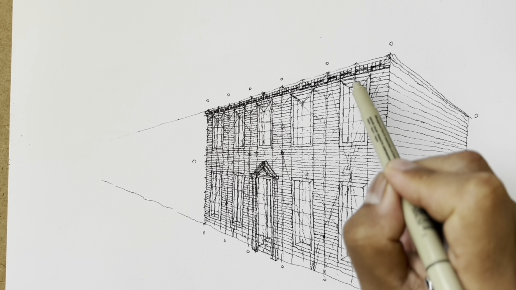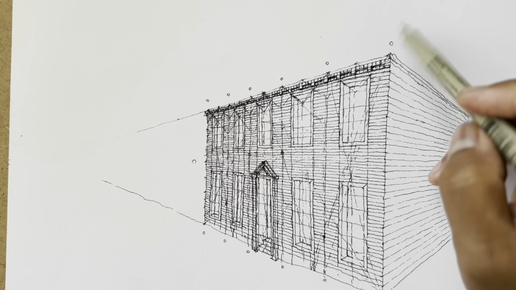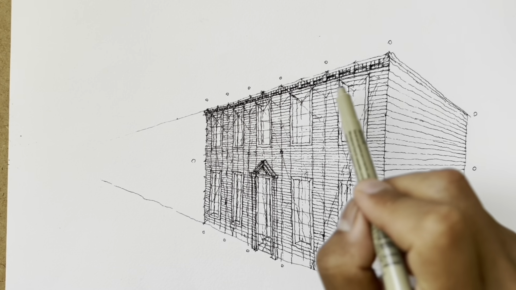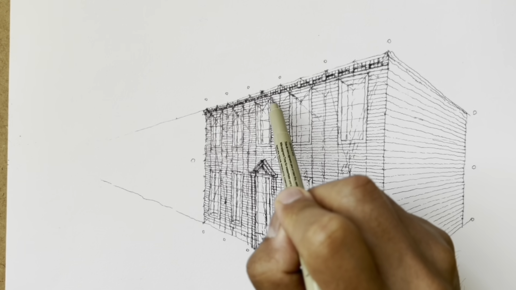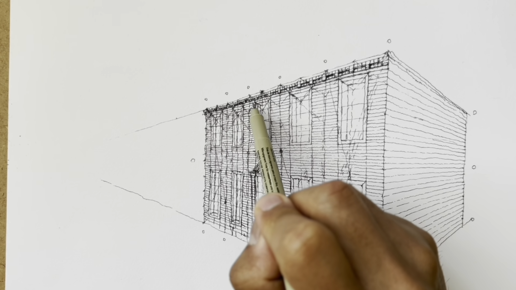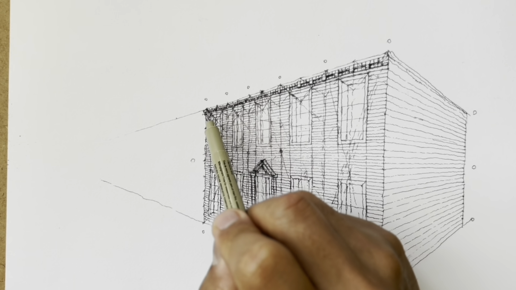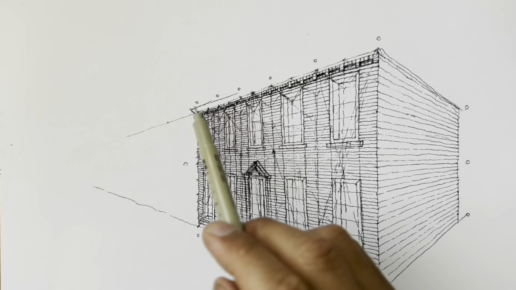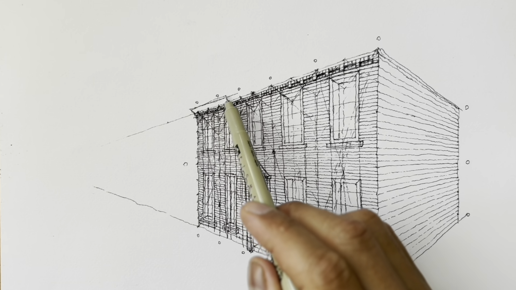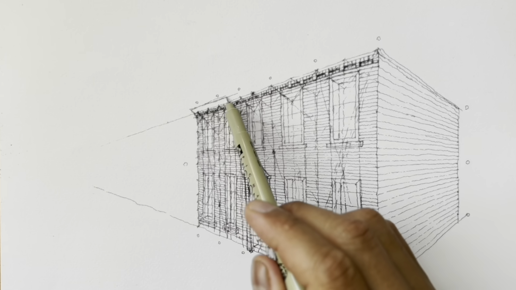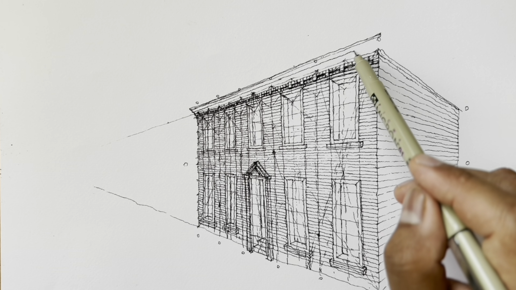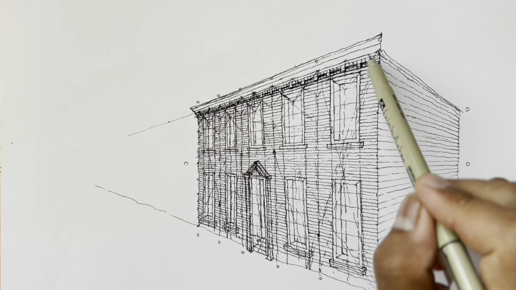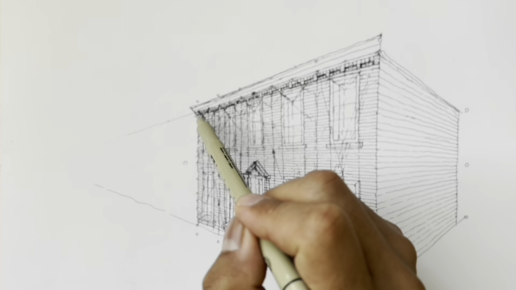This one is very important to do with a clean, small pen. I'm using a 0.1 micron pen, because it's such a small detail, although a simple detail, but it is important to make a very clean, fine line. The next thing, after I've done that, I'm going to add the roof profile, the eave of this roof. Not too much detail, just the profile of it.